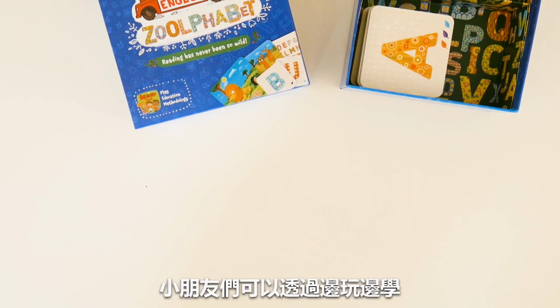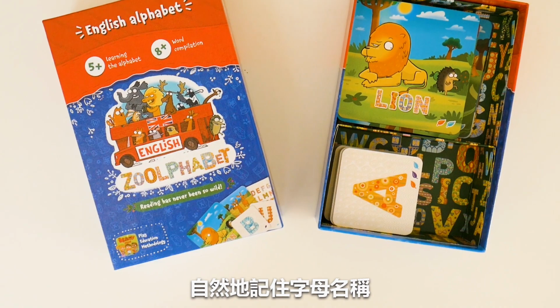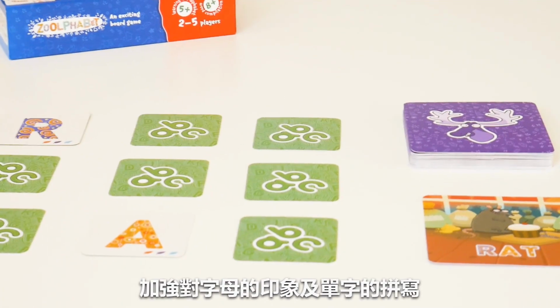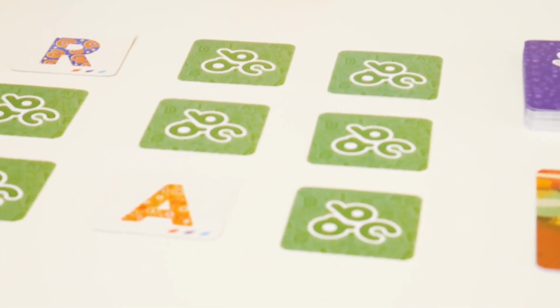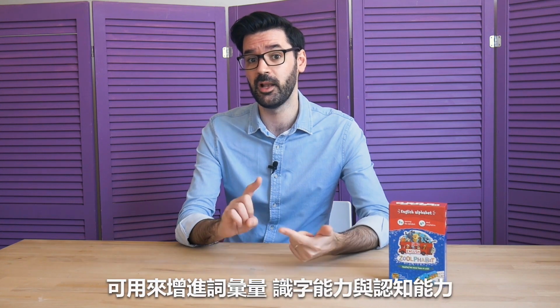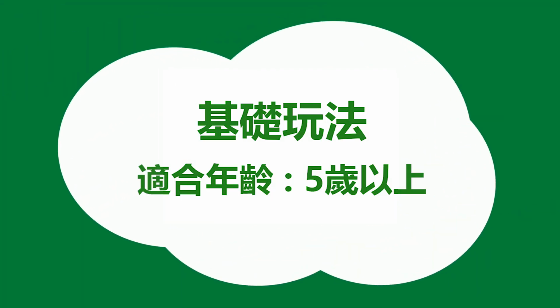To learn to play, there's no need for the kids to know the names of the letters. That will happen naturally in the process of the game. Those who already know the letters will also enjoy Zoolphabet, as the game helps to train their memory and the skill of analysing word spelling. In addition to the main set of rules, the game has 4 alternative versions which improve vocabulary, literacy and cognitive processes in general. Zoolphabet, basic rules, ages 5+.